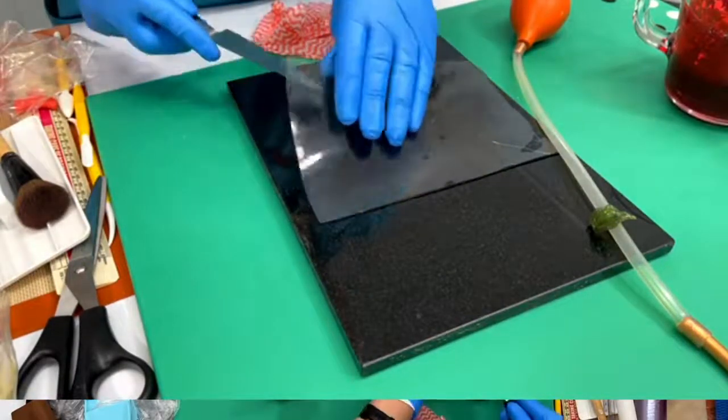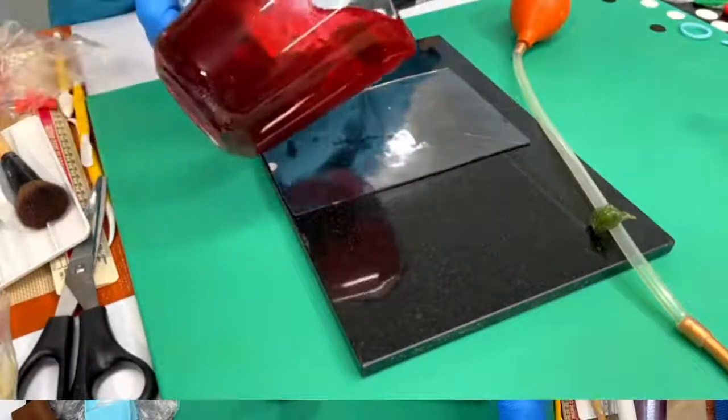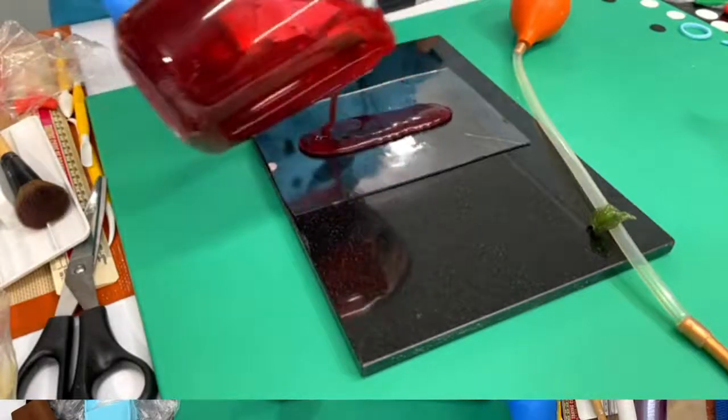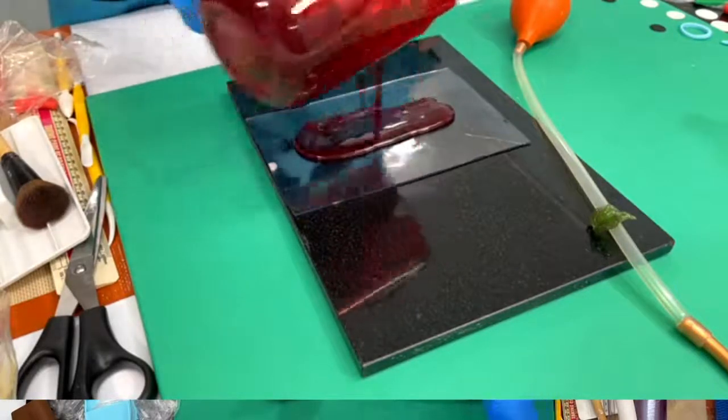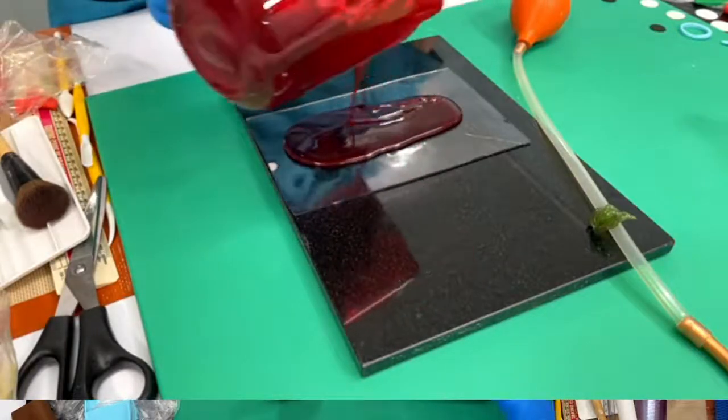Now I have to pour my red isomalt, and I have to cool this so that I can blow that balloon and transform it into an apple.